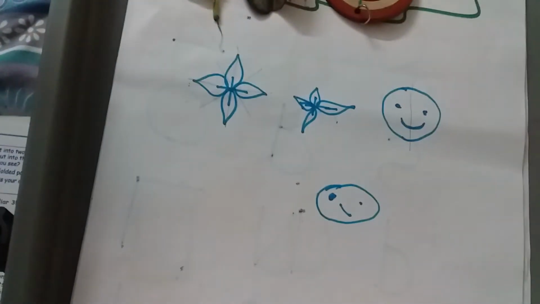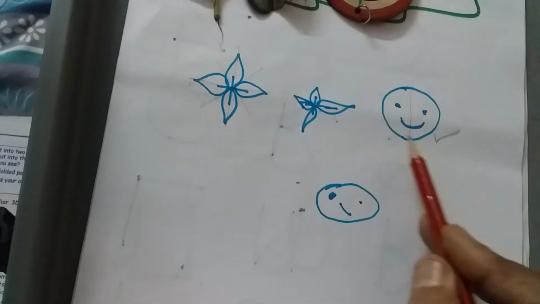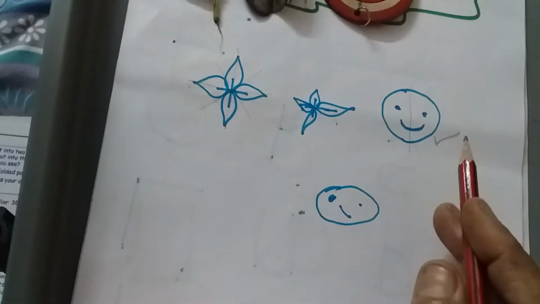And look at this face. Does it look good? Which one looks good, this or this? So this one naturally looks good. So always the symmetrical figures are very beautiful.